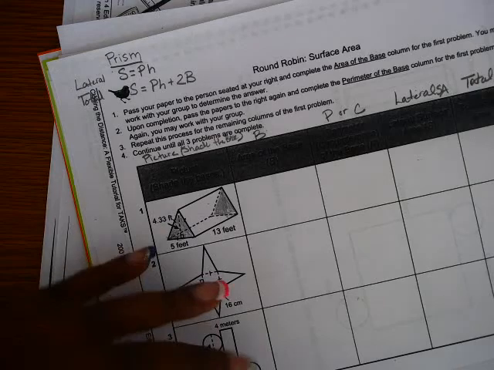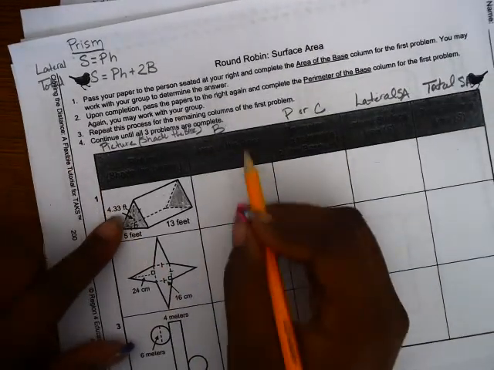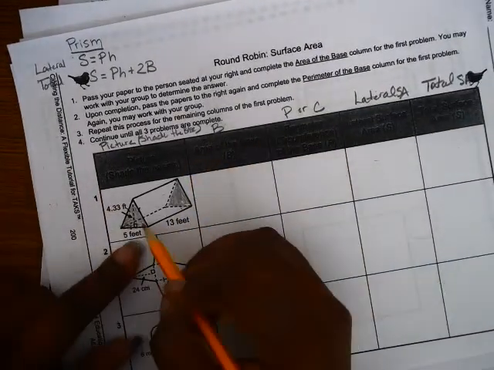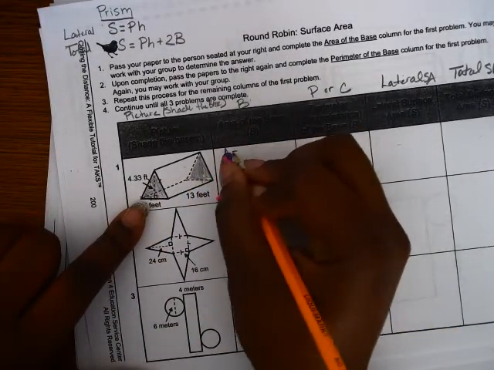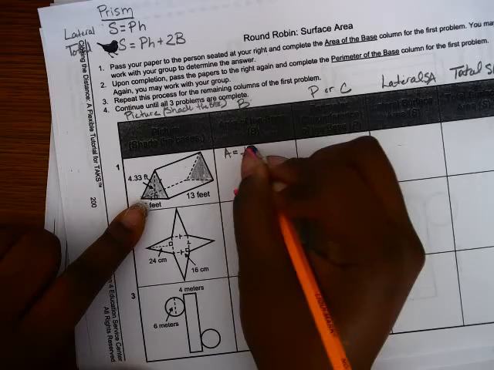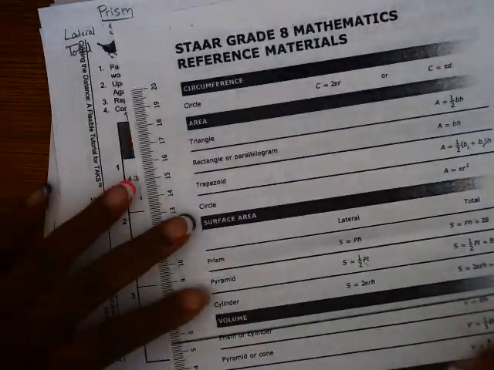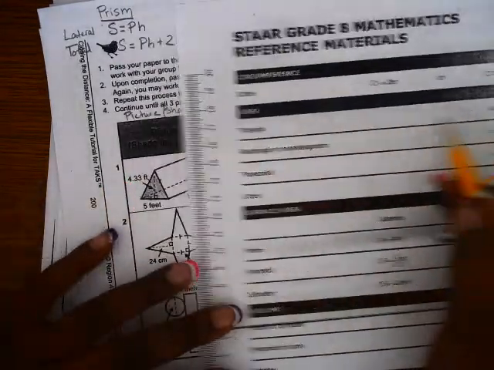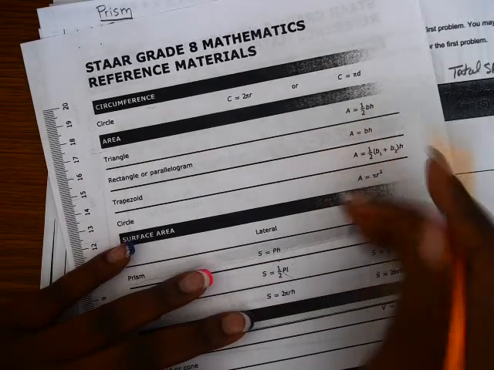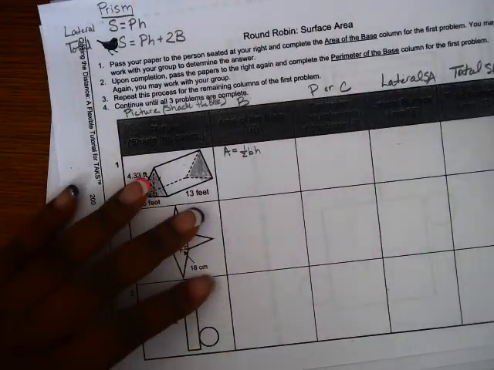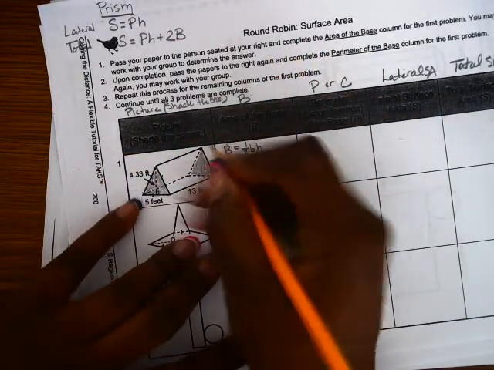Alright, so let's look at that formula. I need the area of the base first. Because it's a triangle, I'm going to use area equals 1/2 base times height, because our formula chart tells us that the area of a triangle is area equals 1/2 base times height. So in all actuality, this is now my big B.